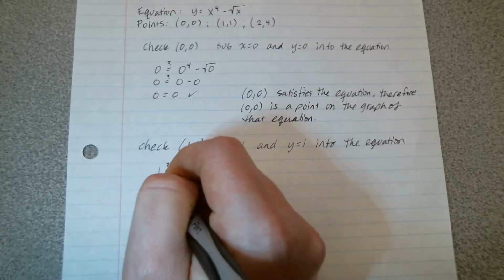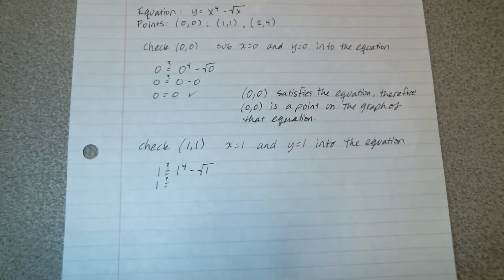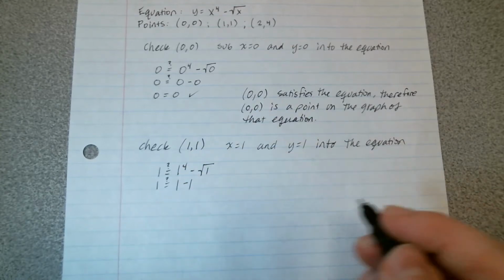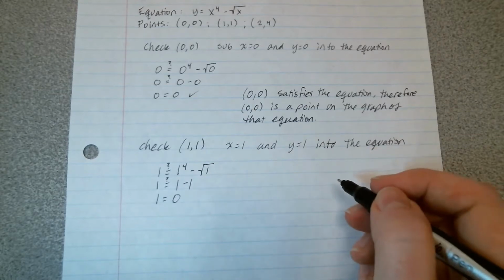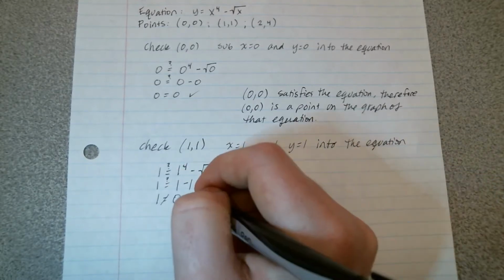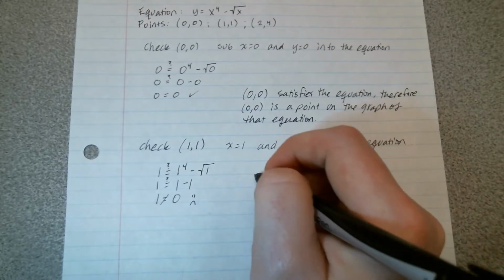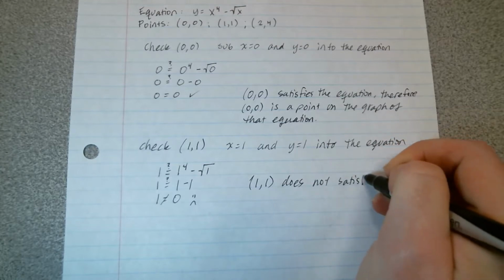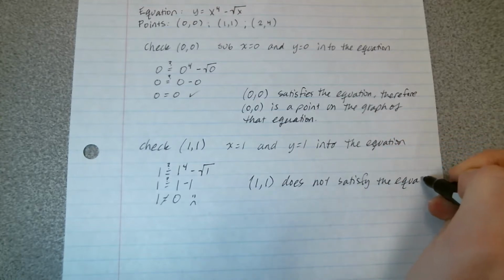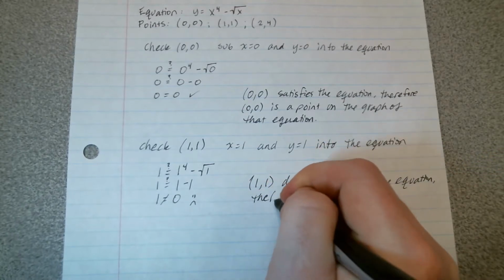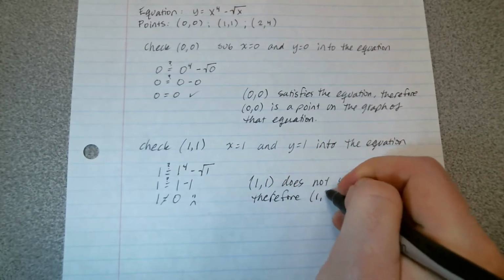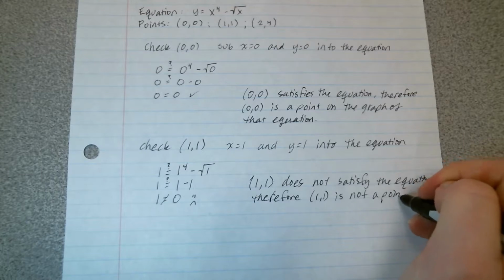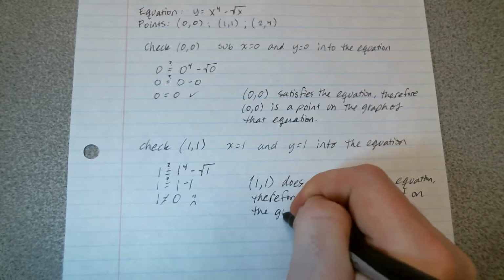We want to verify that the left and the right are actually equal to each other. So again, the left-hand side is already simple. 1 to the fourth is 1. The square root of 1 is 1. So is 1 equal to 0? No. So the point (1, 1) does not satisfy the equation. Therefore, (1, 1) is not a point on the graph of the equation.